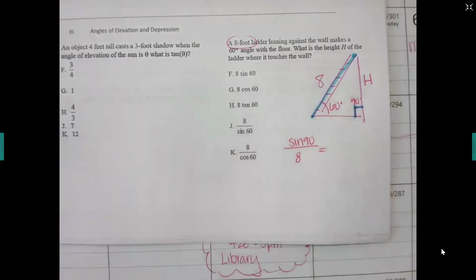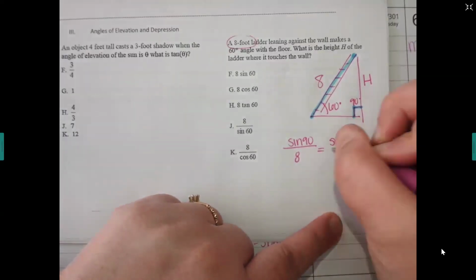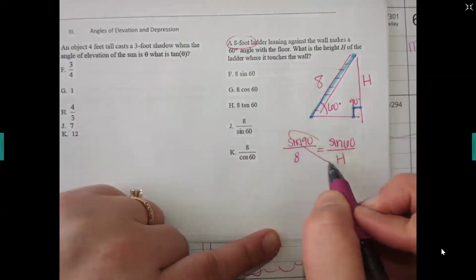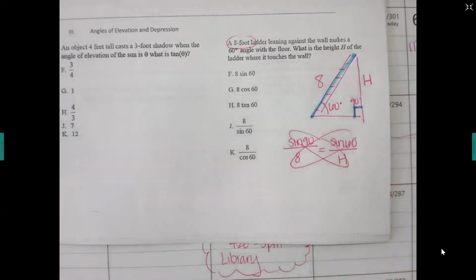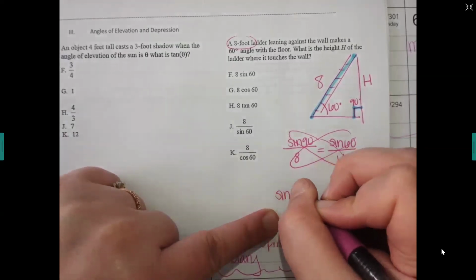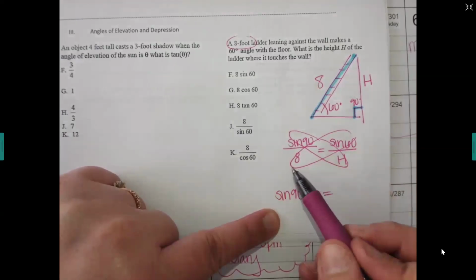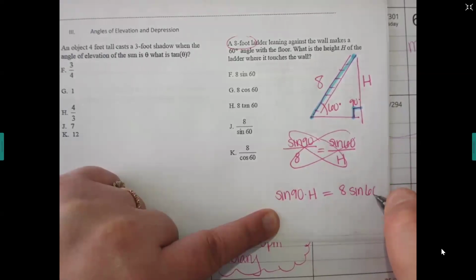equals, and then remember, these are my other partners, right? So it'd be sine 60 over h. Now, it's asking me to find the height, so let's cross multiply. Actually, looking at the answers, do you see they didn't actually multiply it out? So let's not type it into the calculator. If I do sine 90 times h, I'm going to get sine 90h. And then the other diagonal, what I would normally put in the calculator would be 8 times sine 60, but I'm just going to leave it like that.